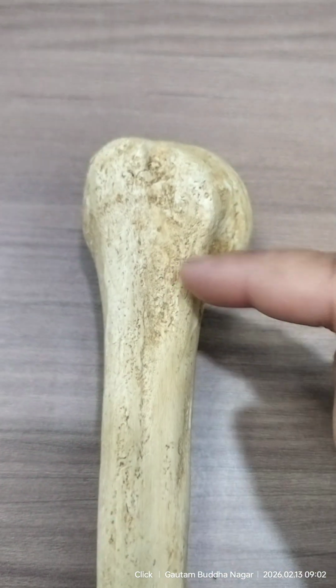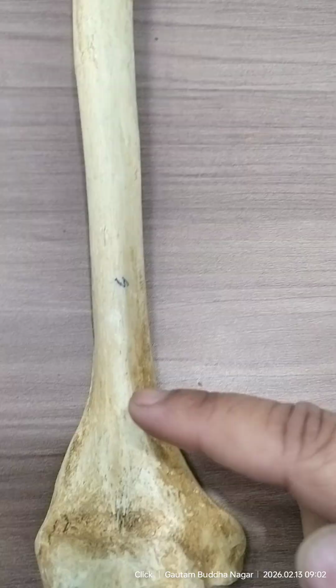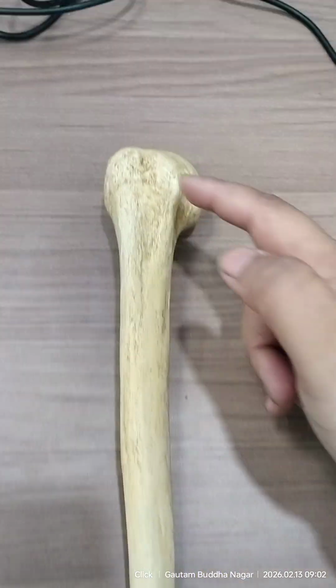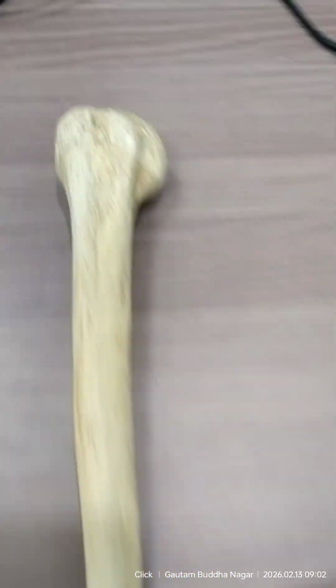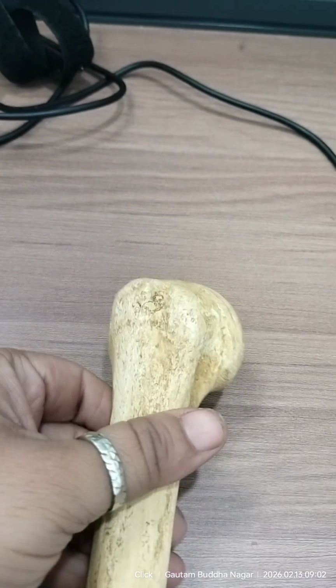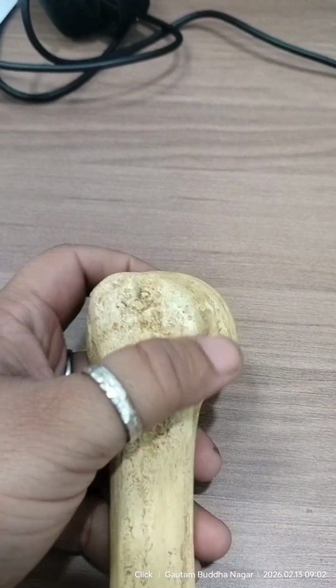This is the upper end. Up to this much, we will consider it as the upper end. The tapered portion will be the lower end, and the long part, which is an elongated cylindrical shape, is the shaft of the bone. So when we come to the side determination of the bone, we have to keep three things in mind. This is the head.